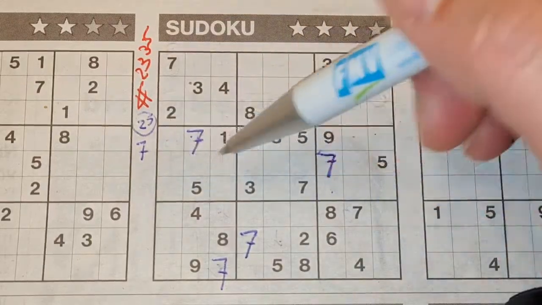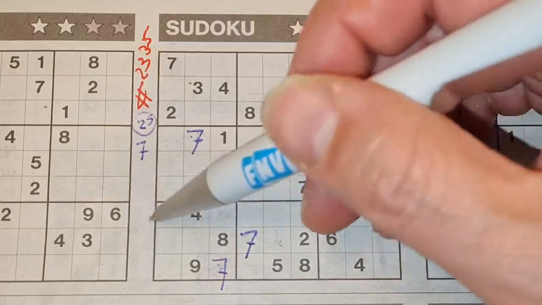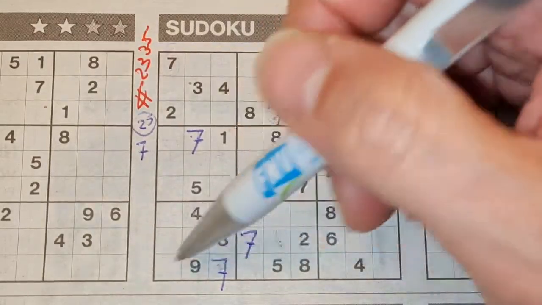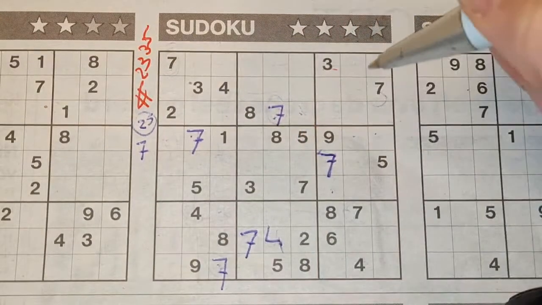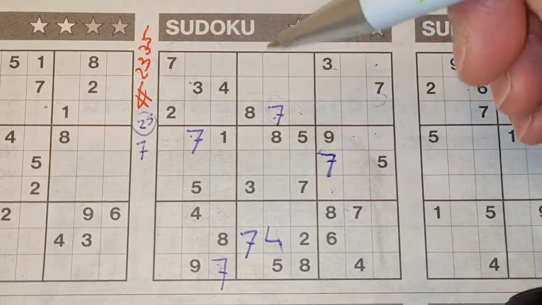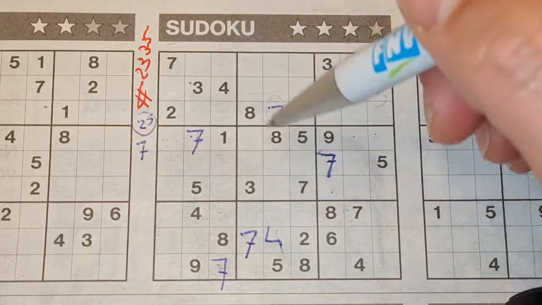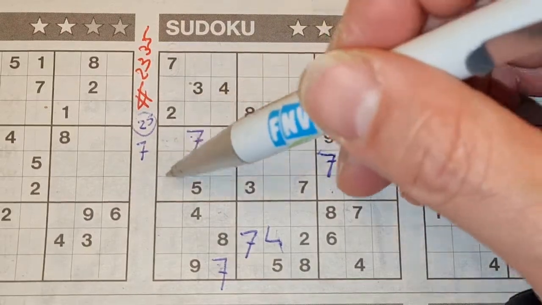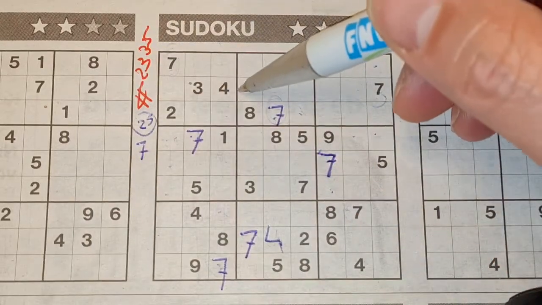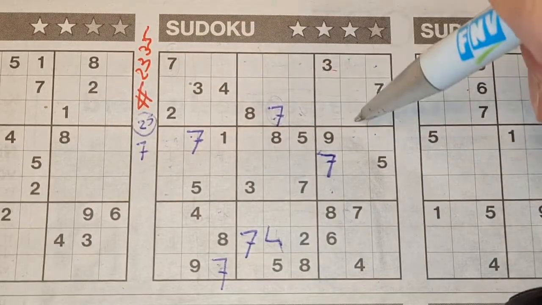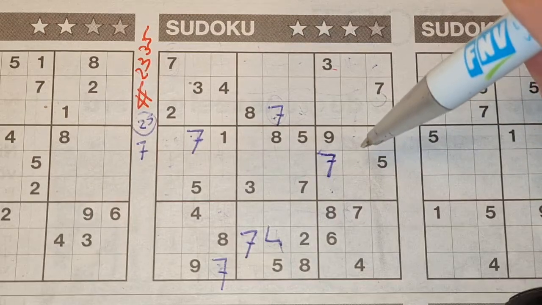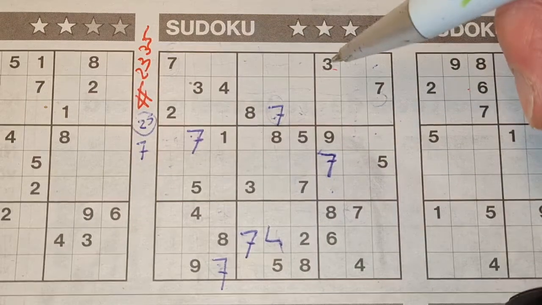Then a 4 in this row, a 4 in the last row, so in the row between, the only place for the 4 should be there. Well. Alright.